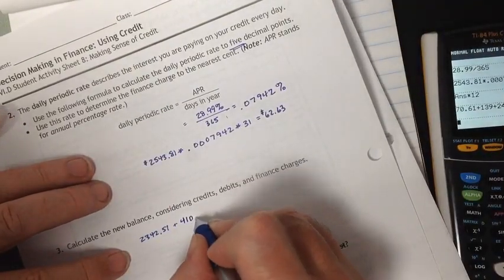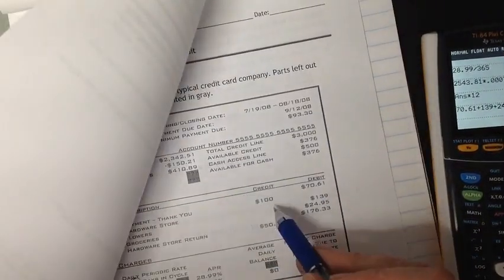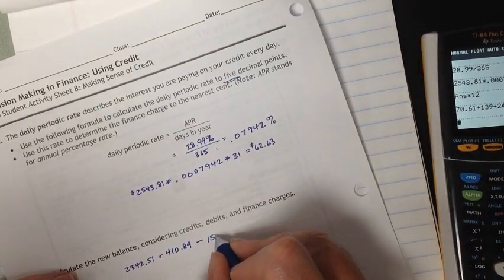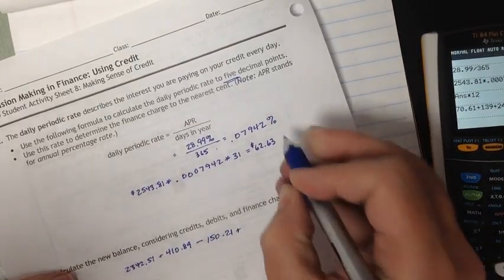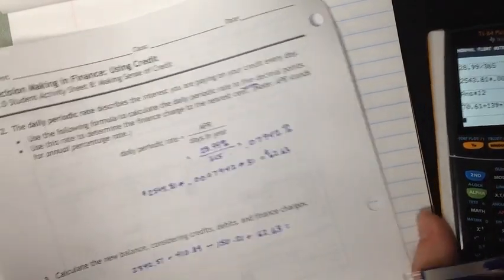So I'm going to add that on, $410.89. We'll subtract off the credits. That's 100 plus 50.21, 150.21. Plus the finance charge of $62.63.